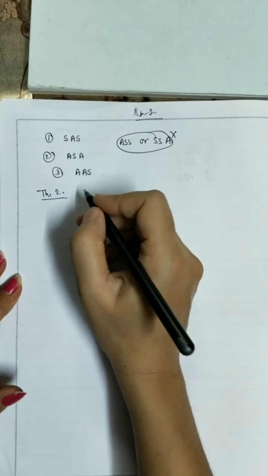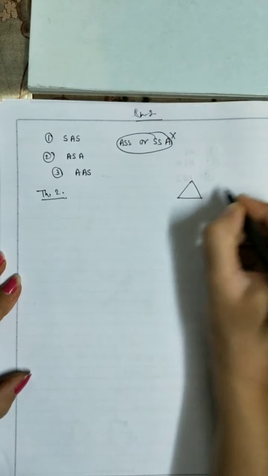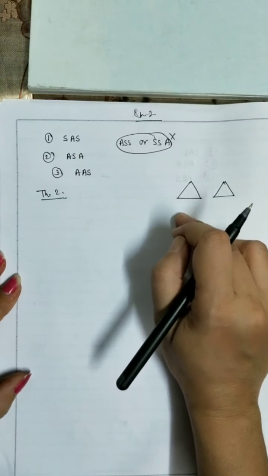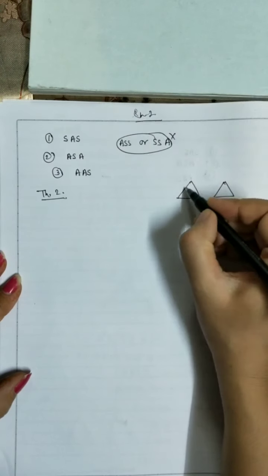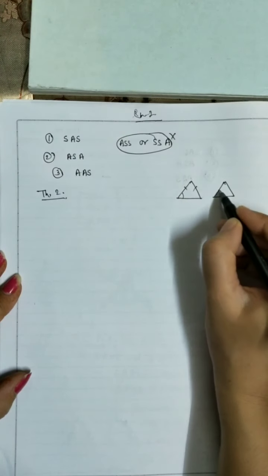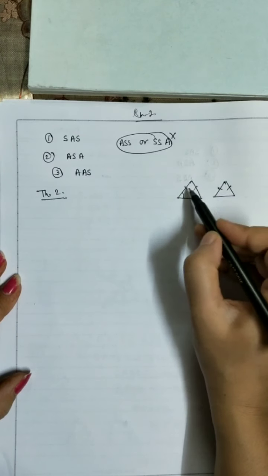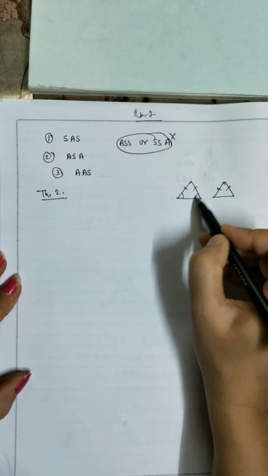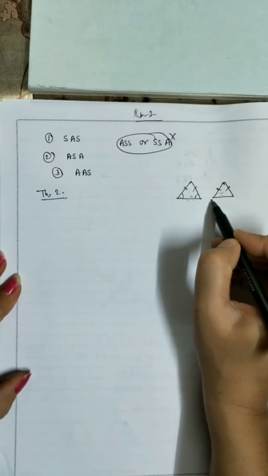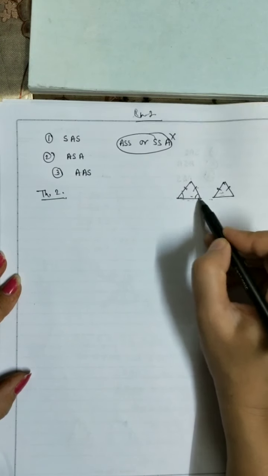Theorem 2, or you can say theorem 7.2: angles opposite to equal sides of an isosceles triangle are equal. Means if these sides are equal, then their opposite angles will be equal. In an isosceles triangle we know two sides will be equal. If this side is equal to this side, then the opposite angles will be equal too. Agree?